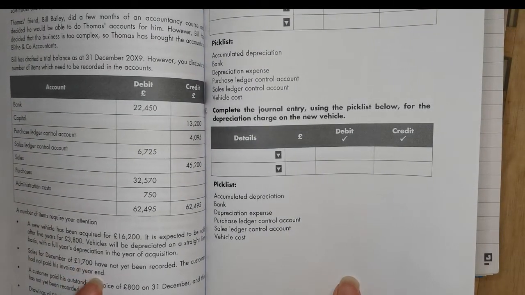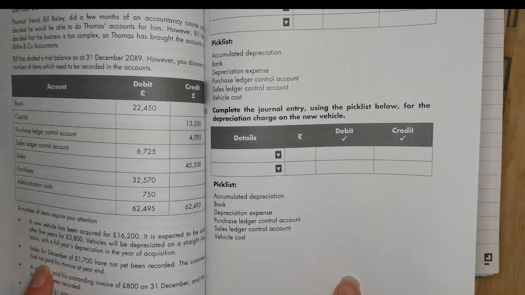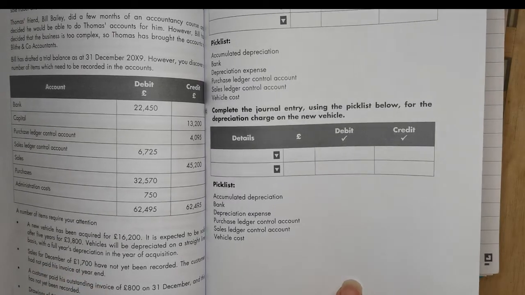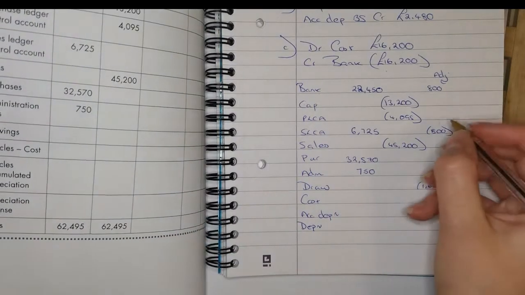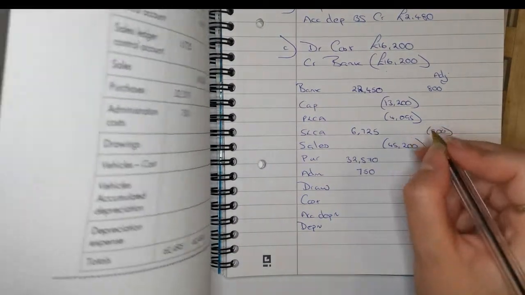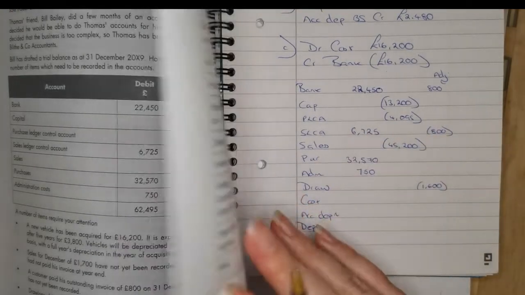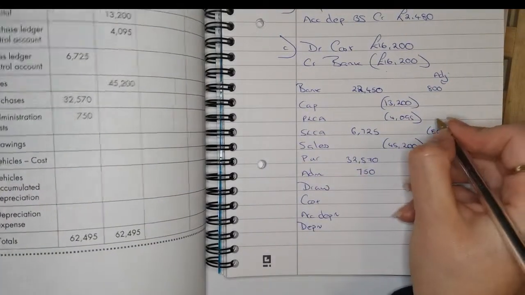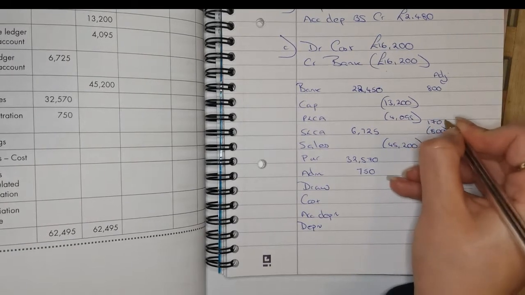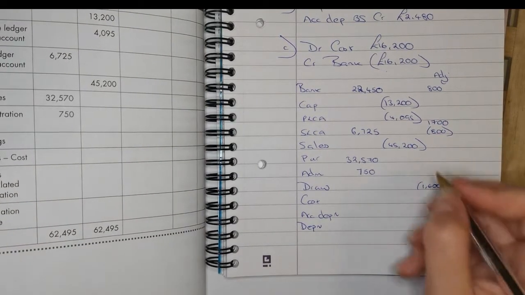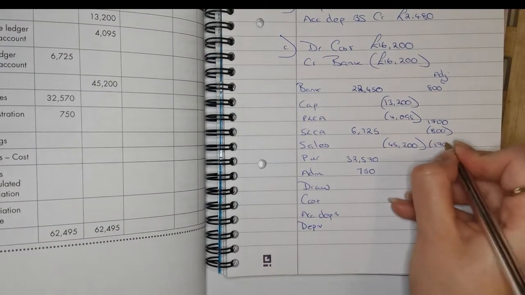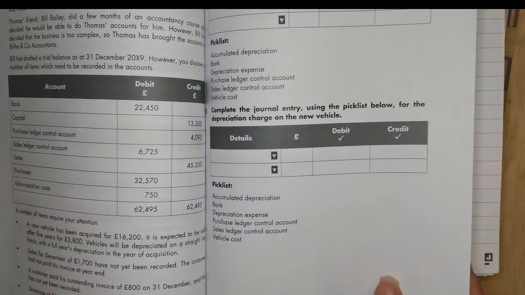Sales of 1,700 has not been recorded. The customer had not paid his invoice at year end. So we want to increase the sales ledger control account by 1,700 and we want to increase sales by 1,700 as well.